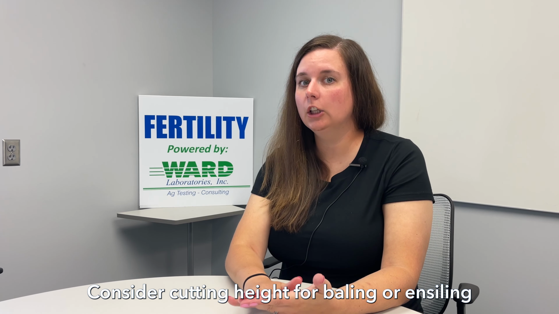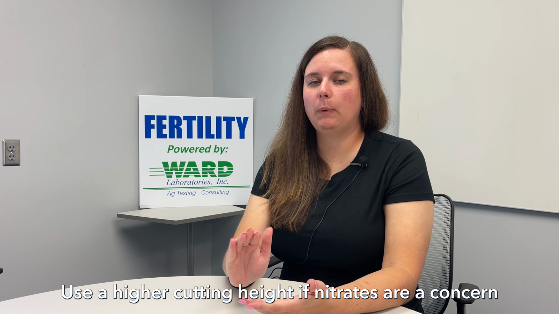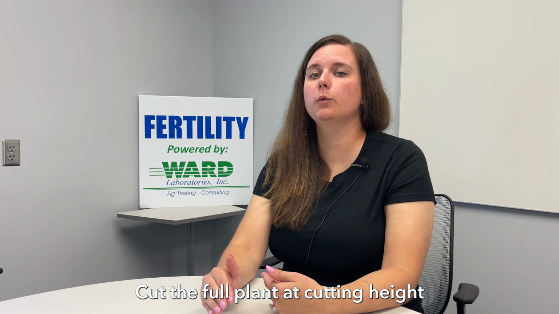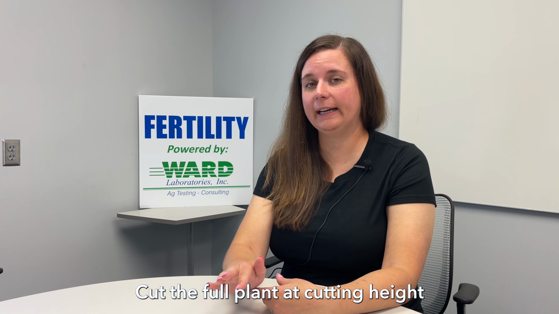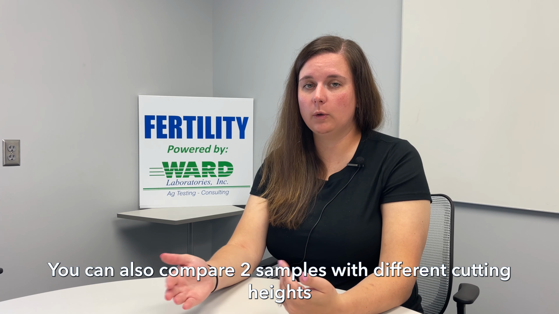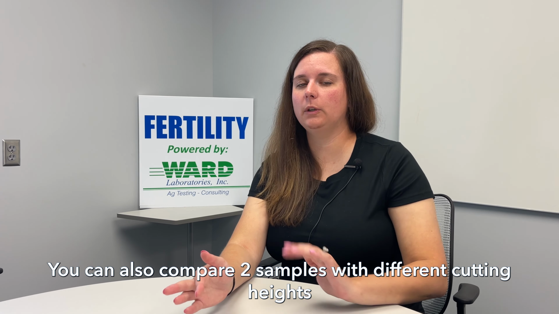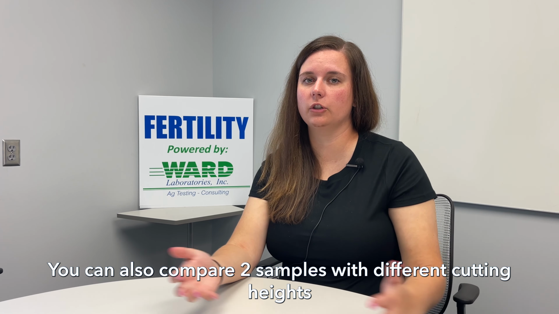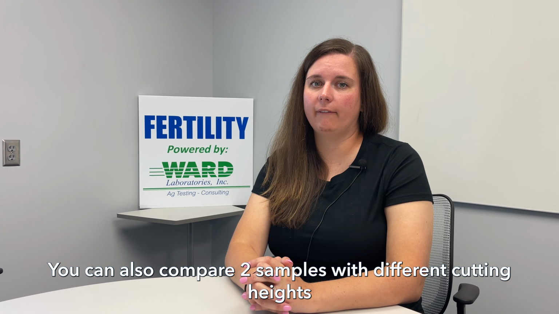If you have a cutting height, you're going to have a cutting height whether you're trying to ensile or if you're going to be baling. You want to adjust that as high as possible if you think you're going to be having issues with nitrates, and that's where you want to go through the field and take your sample at that height. If you're not sure and you want to compare and see if you can maybe get a little bit of extra yield, you can sample at a lower cutting height and the higher cutting height, and you can compare your results and see where those nitrate levels are.